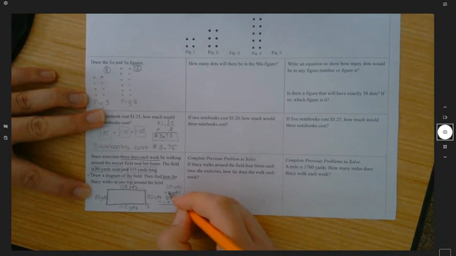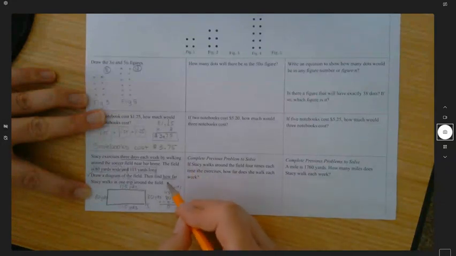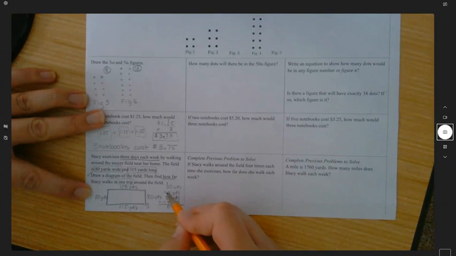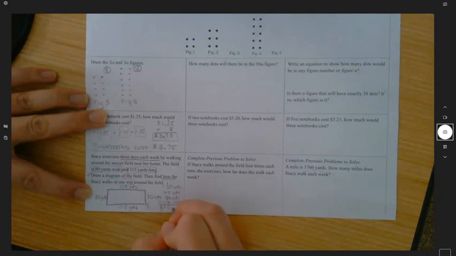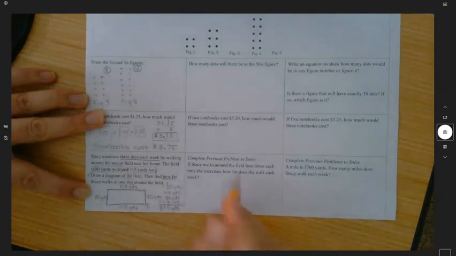So I have 0 plus 5 plus 0 plus 5, which is 10. So I leave the 0, carry the 1. 1 and 8 is 9, plus 1 is 10, plus 8 is 18, plus 1 is 19. So I leave the 9 and carry the 1. And I have 1 plus 1 plus 1 is 3. So she walks a total of 390 yards.